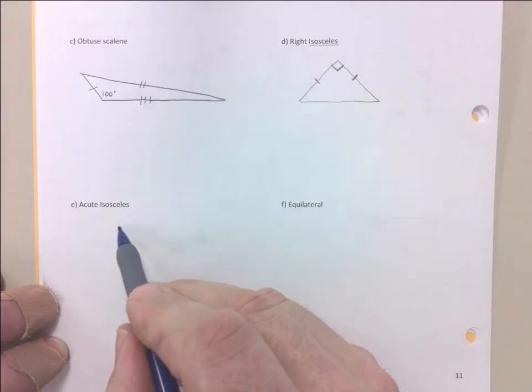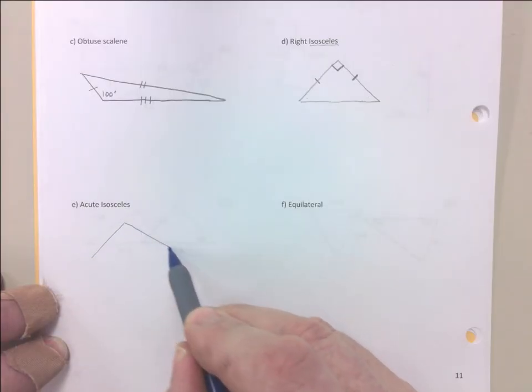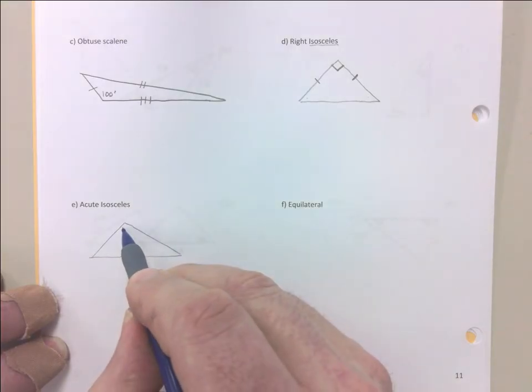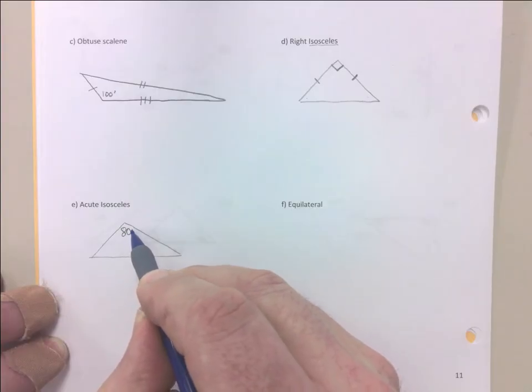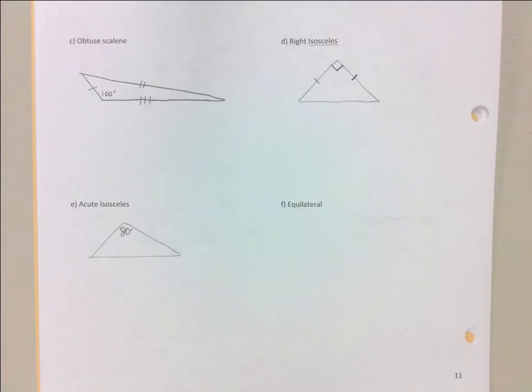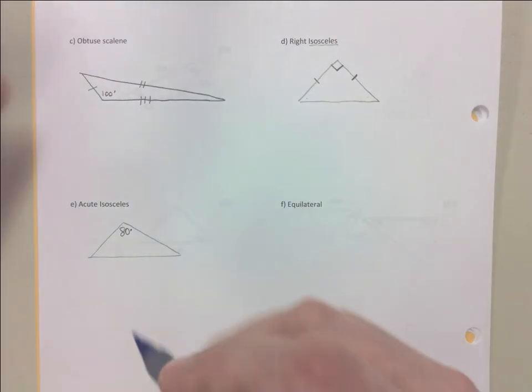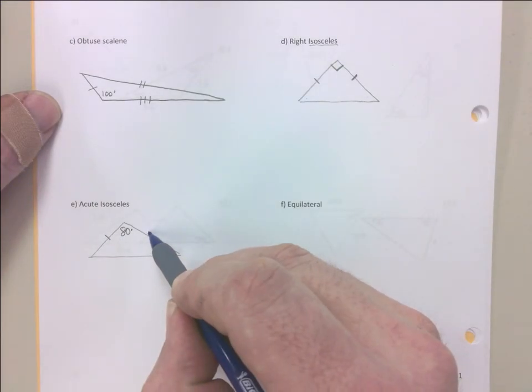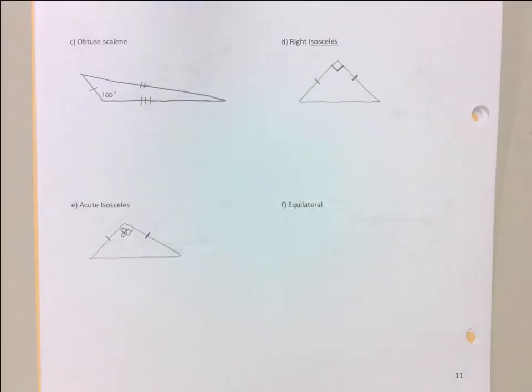Acute isosceles. When it's isosceles, I make a roof. I want to make sure that is something less than 90. And I would say check.